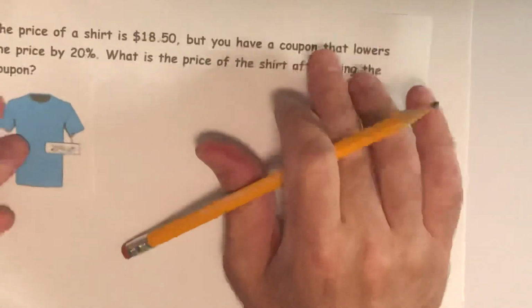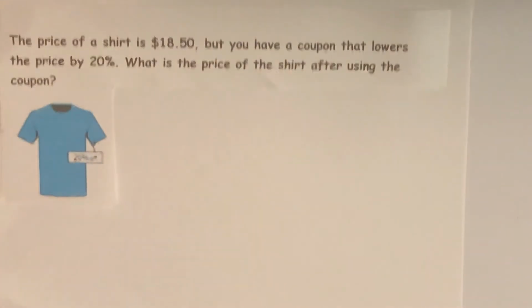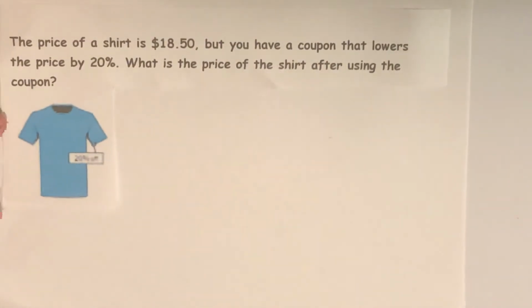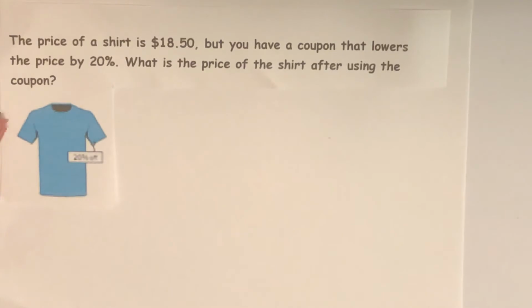In this case, similar figures, but in this case, we have a price that lowers by 20%. So the price for the shirt is $18.50 once again, but you have a coupon that lowers the price by 20%. What is the price of the shirt after using the coupon?